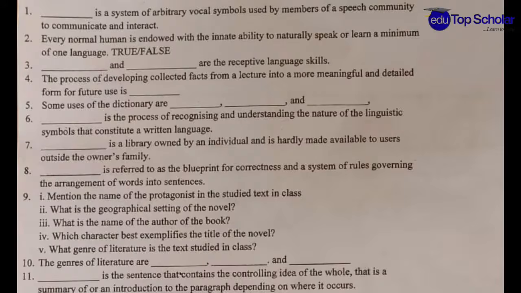All right. That is language. Language is a system of arbitrary vocal symbols used by members of a speech community to communicate and interact. The answer to that one is language.